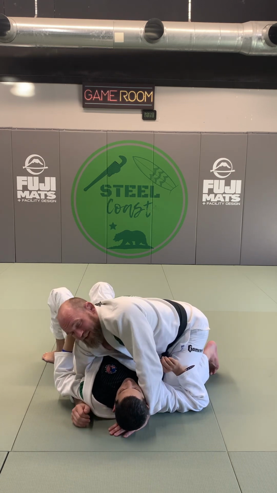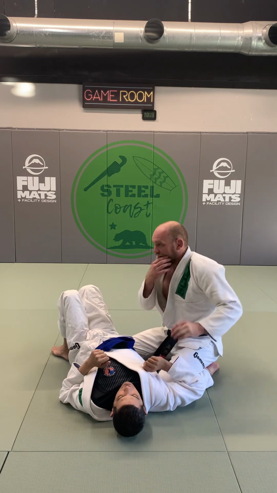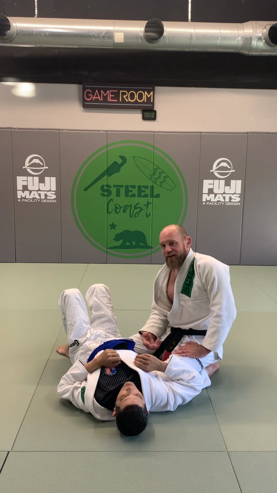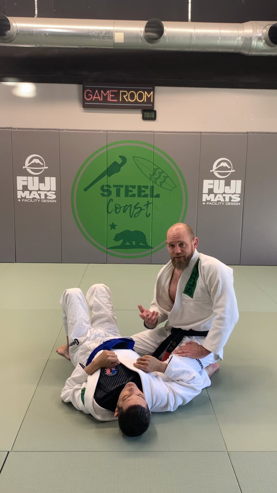So eventually you'll have to go for some submissions, or try to take the back, or try to take mount if that's where you prefer to submit from. But this position is a super, super strong control position. It's the most commonly played side control. Number 1, the most common first position to go to. Number 2, the most commonly played position.